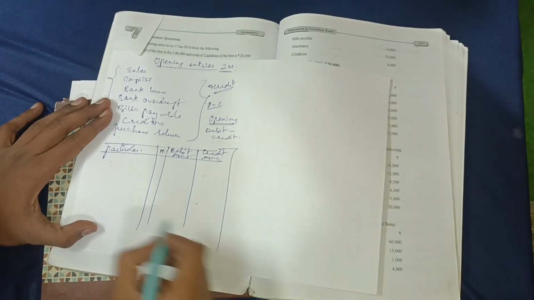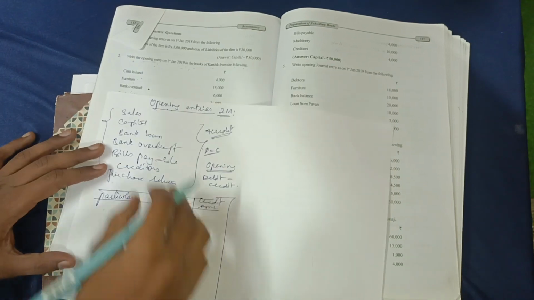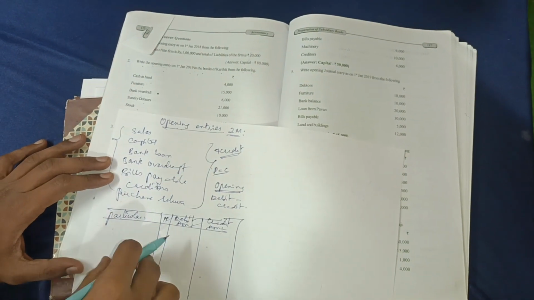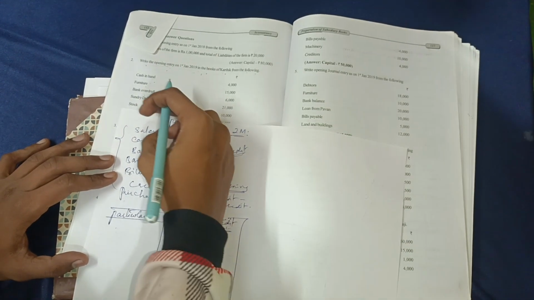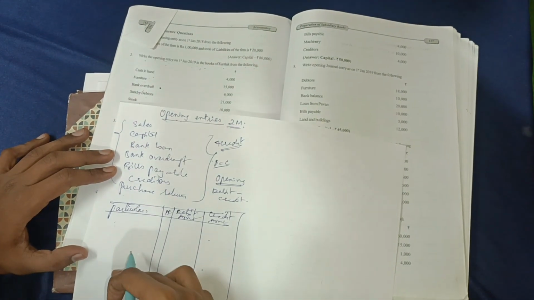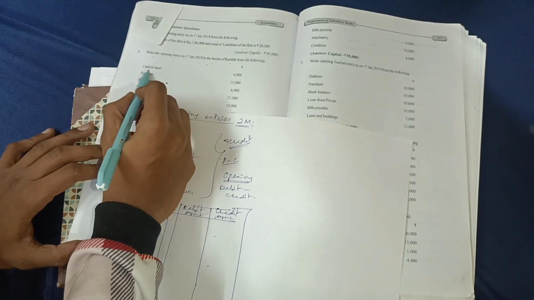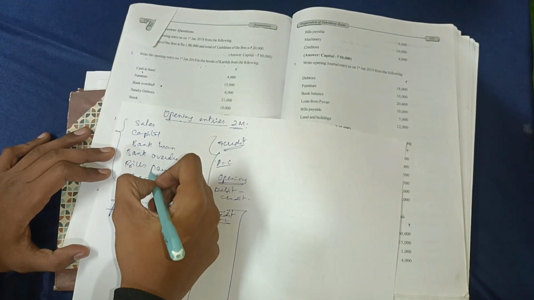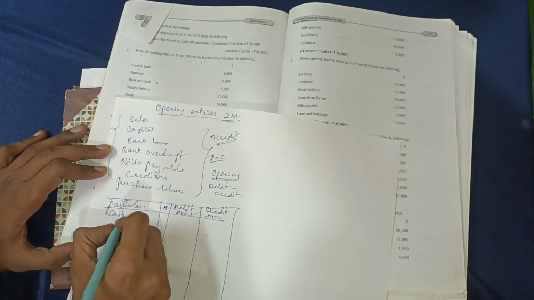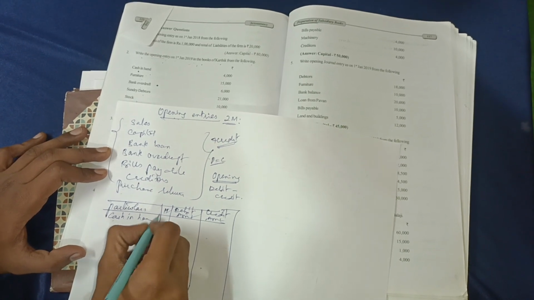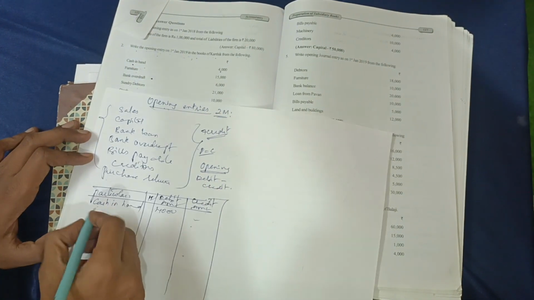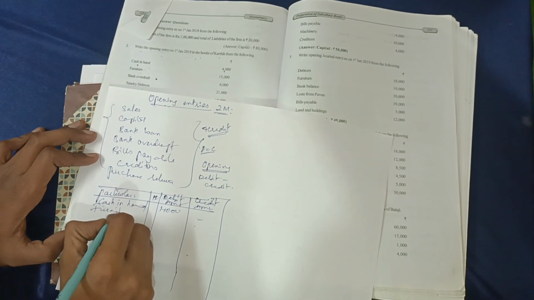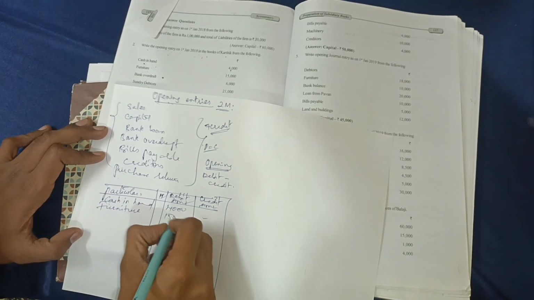Last time we were just copying all the items, but here first write down all the debit entries on the upside, and whatever the credit transactions are, write them down on the downside. See the first entry, cash in hand. You cannot find cash in hand among the credits, so cash in hand will be debited. Cash in hand, amount is 4,000. Next, furniture. It is also a debit. Write down furniture, amount 15,000.